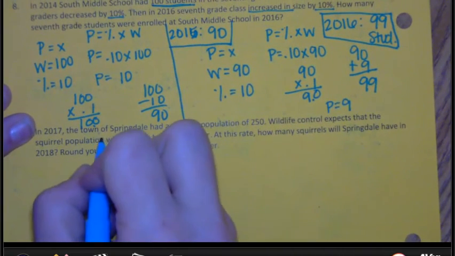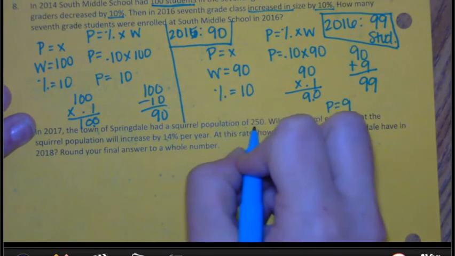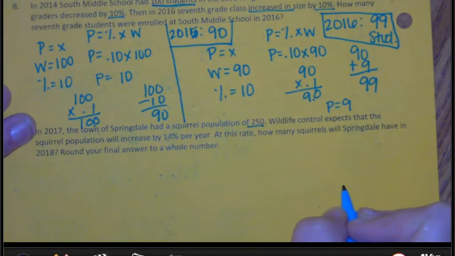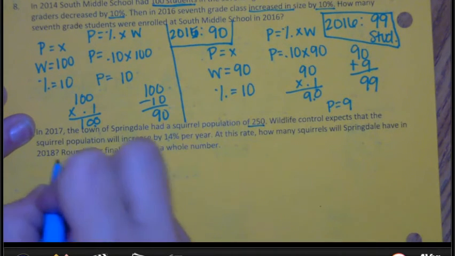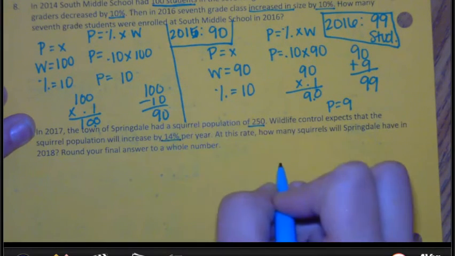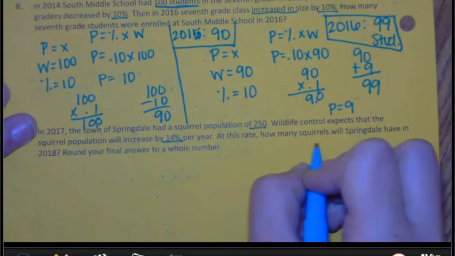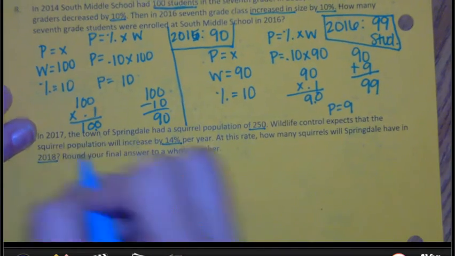All right, and the last one, number 9. In 2017, the town of Springdale had a squirrel population of 250. Wildlife control experts predict that the squirrel population will increase by 14% per year. At this rate, how many squirrels will Springdale have in 2018?